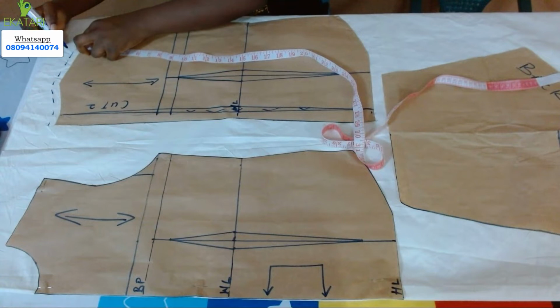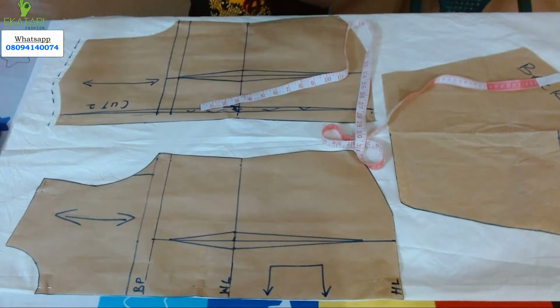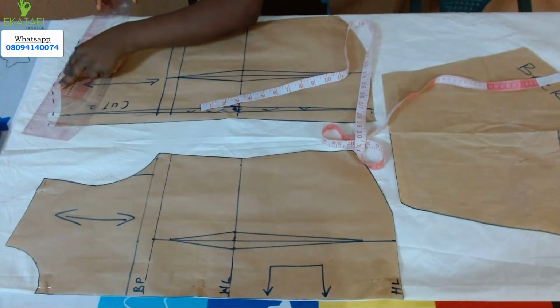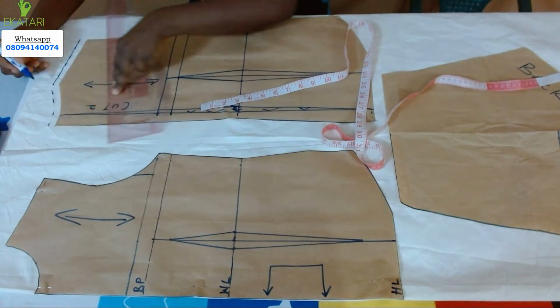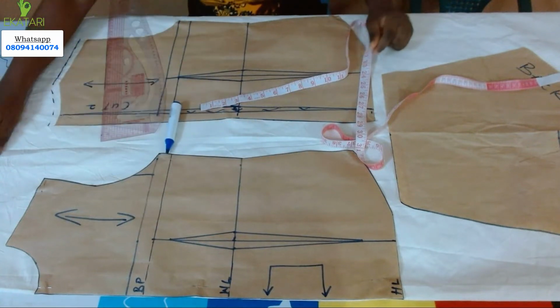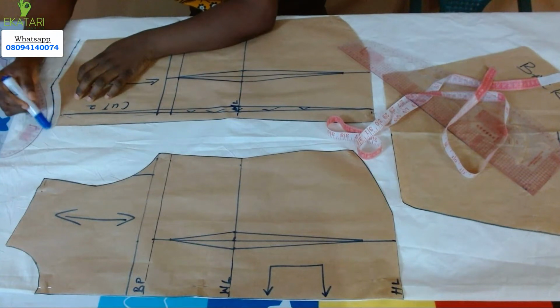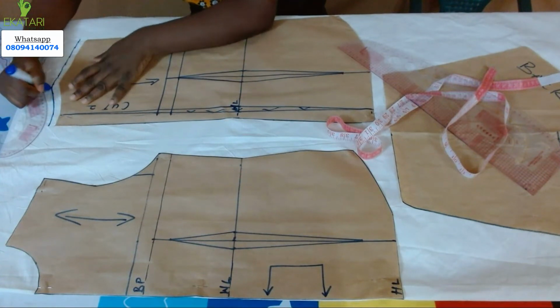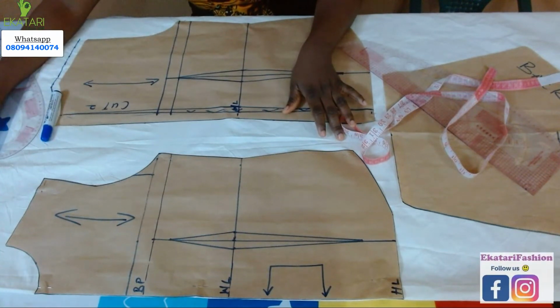Take your time, patiently mark it. See what I'm doing. Added my half inch there. I used my curve to trace this out. Alright, so I'm going to mark everything and I will show you.